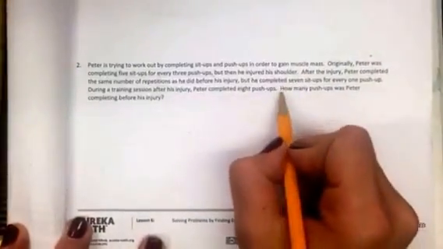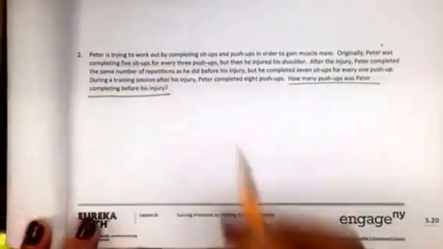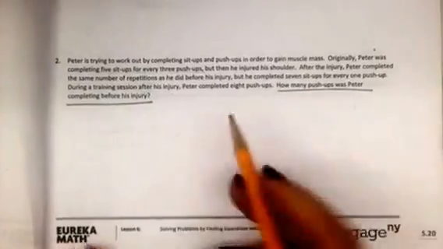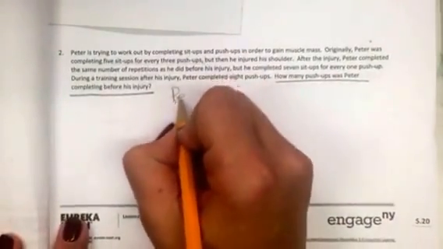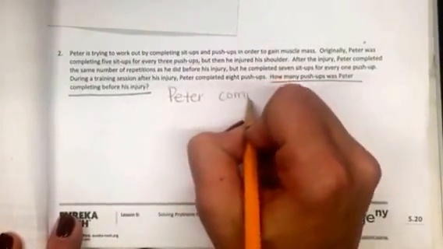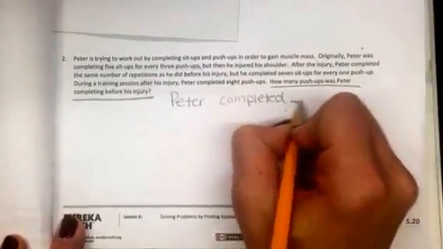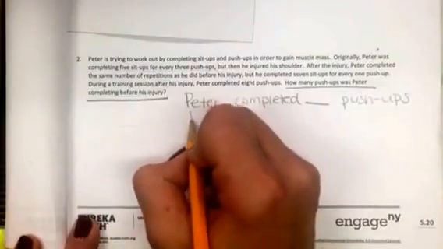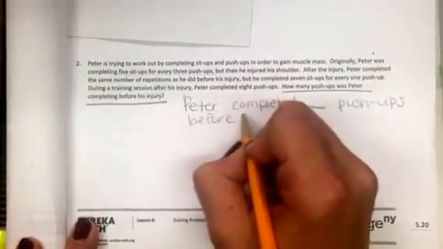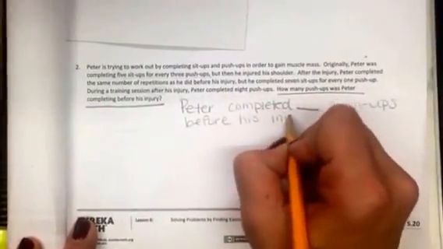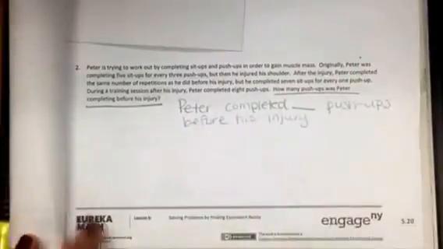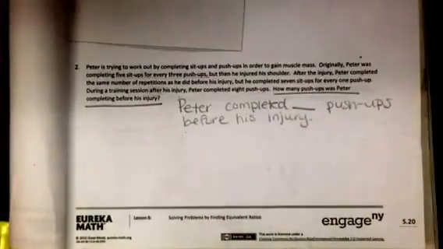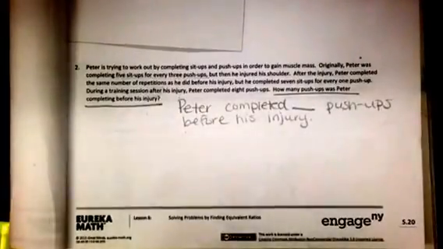That being said, I'm going to underline the question first or highlight, depending on what you want to do, because the answer of our question should be the number sentence, which is criteria number 1. Peter completed blank push-ups before his injury. This keeps us focused on what this giant problem is asking to make sure that we have the correct answer at the very end.